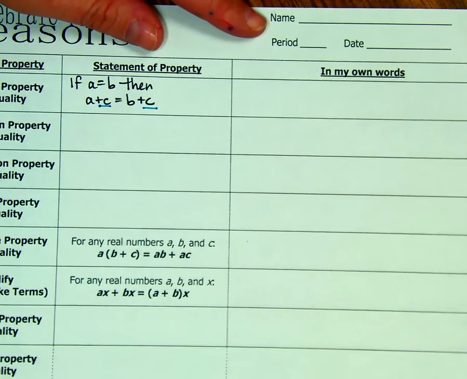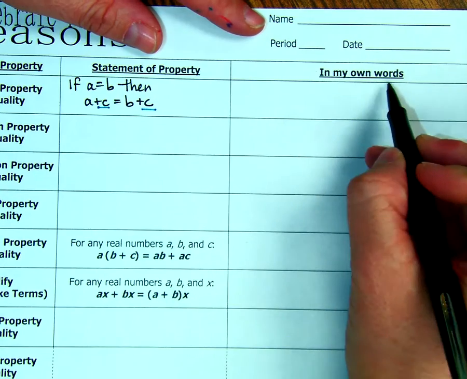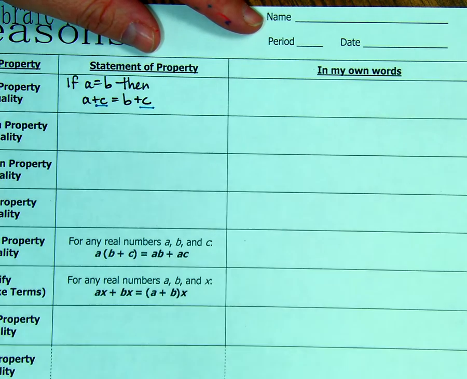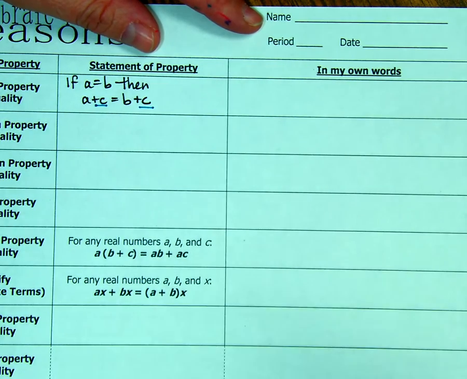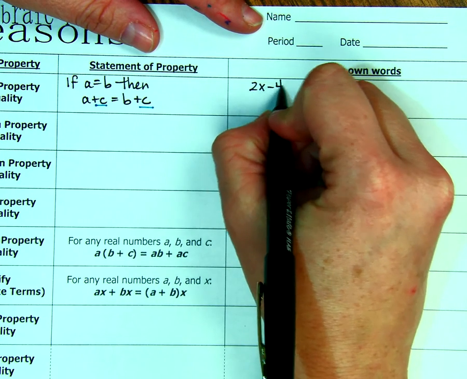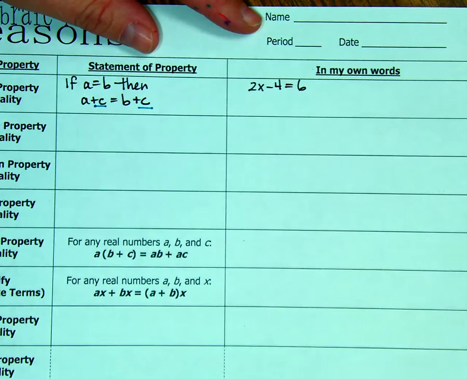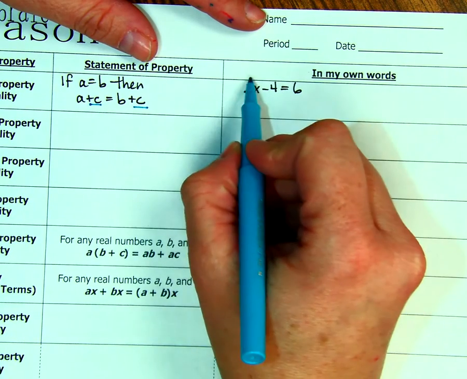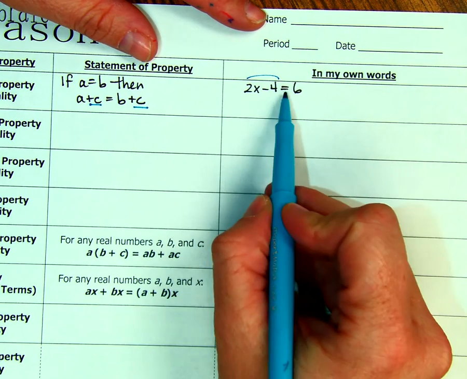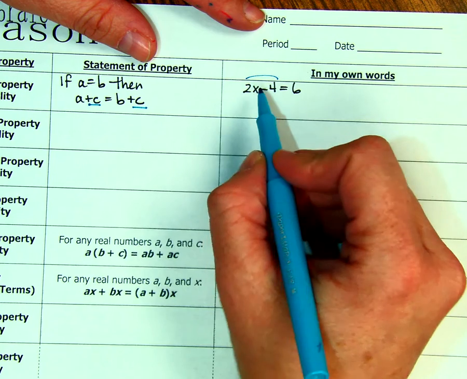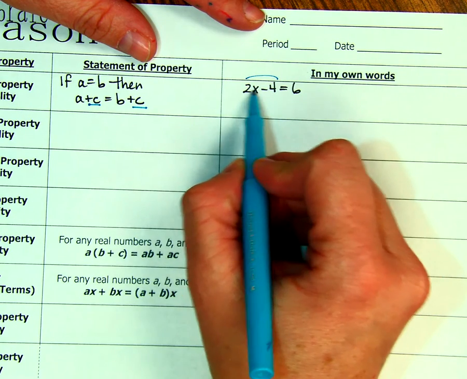When I think of this, and you can adjust this or add some things onto it as you want, when I think of the addition property of equality, I think of if I have something like 2x minus 4 equals 6, and I am wanting to solve that equation, I am saying that right now 2x minus 4 does equal 6, and I can begin to solve this equation by getting the 2x all by itself.